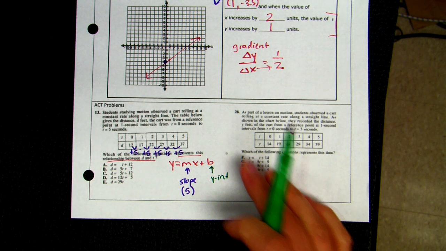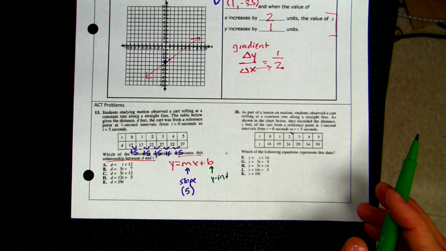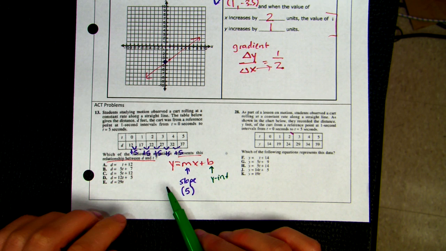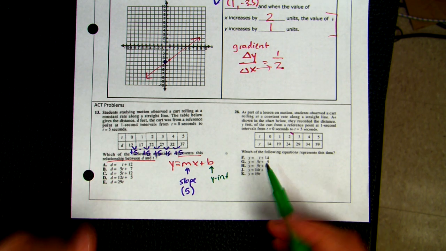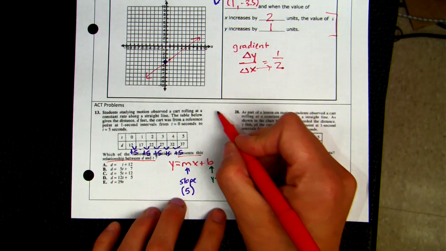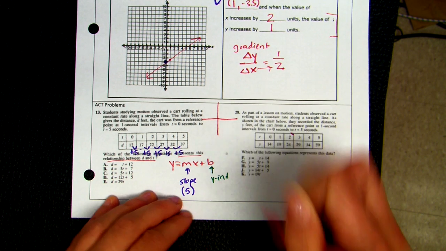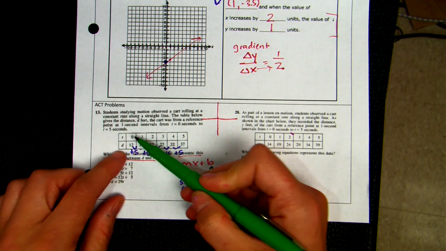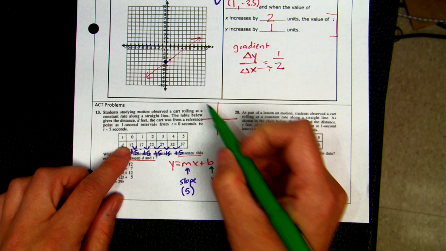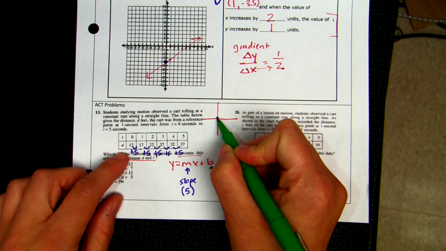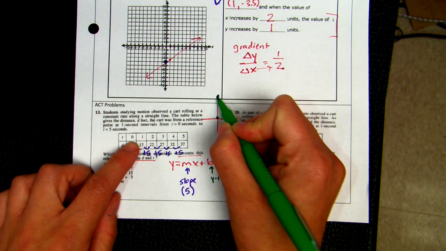Now the y-intercept's a little bit trickier. The y-intercept is where the function touches or crosses the y-axis. This is where it kind of helps to plot. So if I'm going to sketch out a little graph here, I've got the point 0, 12. That means I move left or right 0 units, and I move up 12 units.